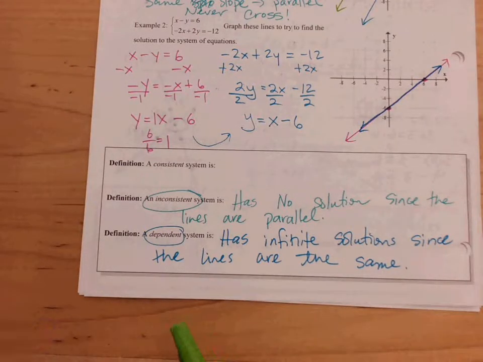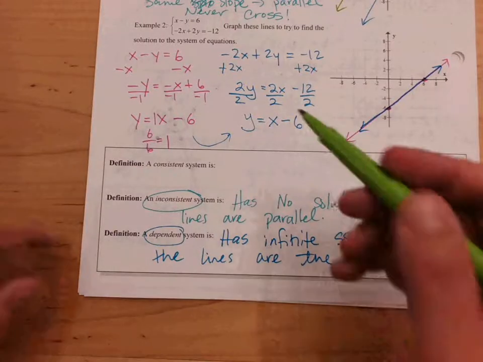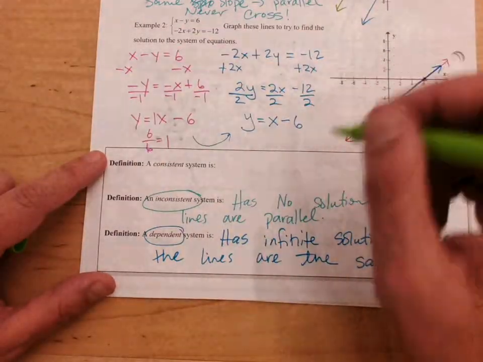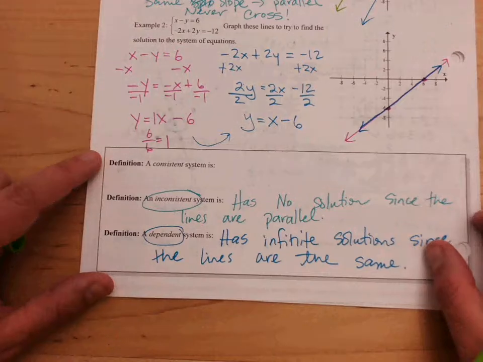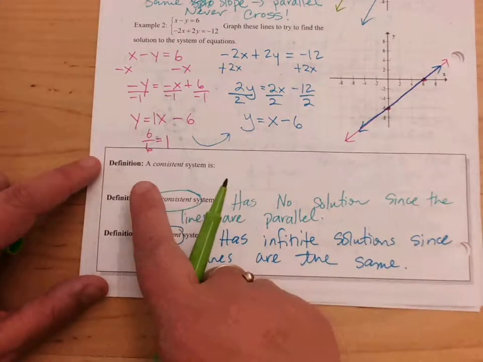Okay? Now, we talked about inconsistent and we talked about dependent. Did I say dependent? Yes. Okay, so this one right here is dependent. This is example 2. I feel like I mixed up my words, but nobody heard me, so that's good.